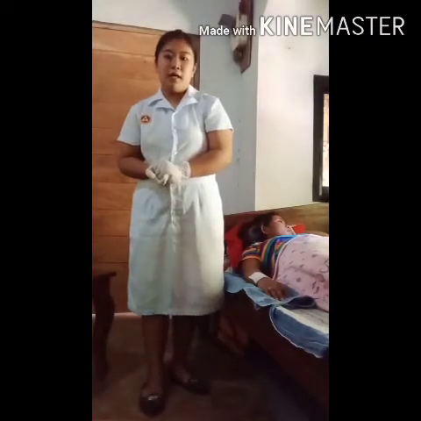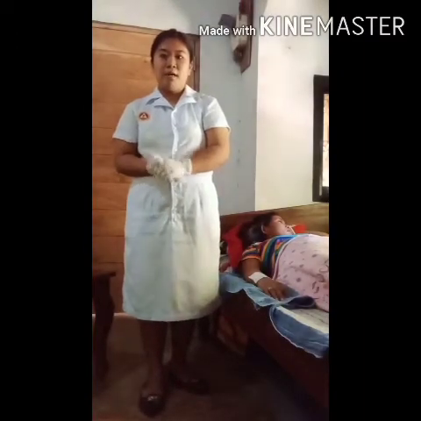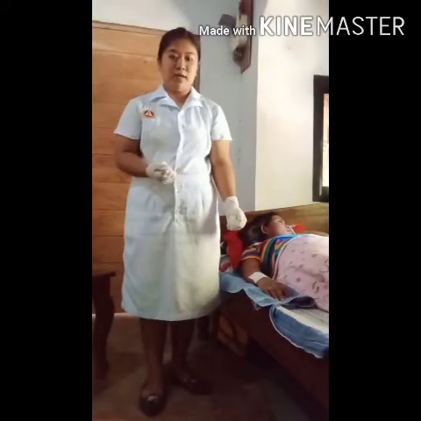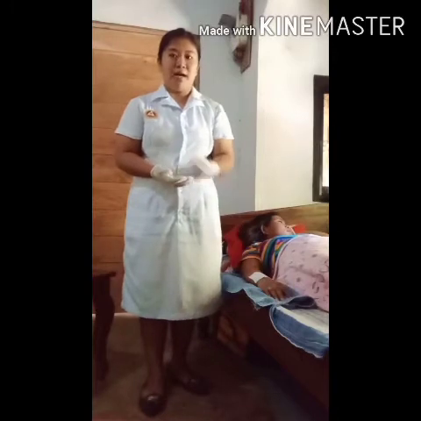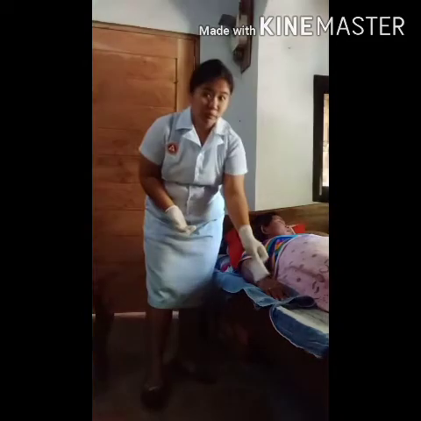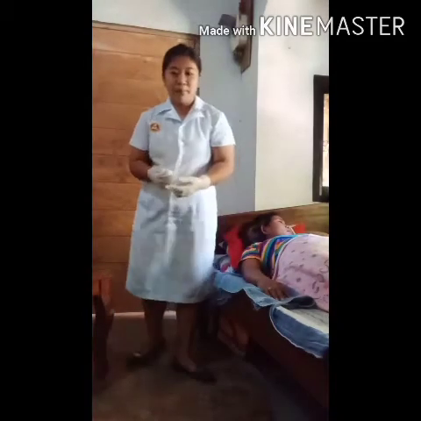And then next is apply the compress to the affected part of the injury, and then remove and remoisten again, and then reapply to the injury.